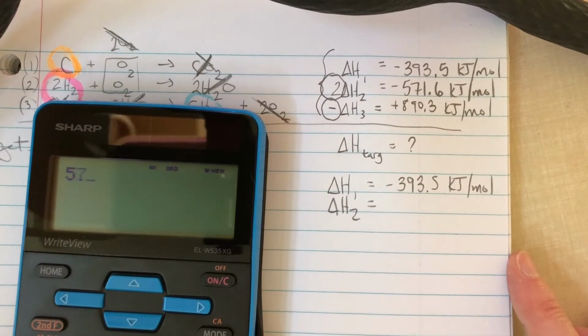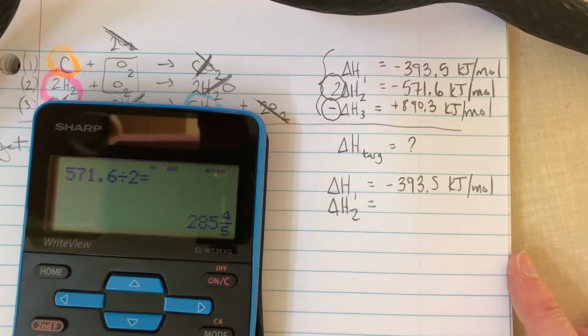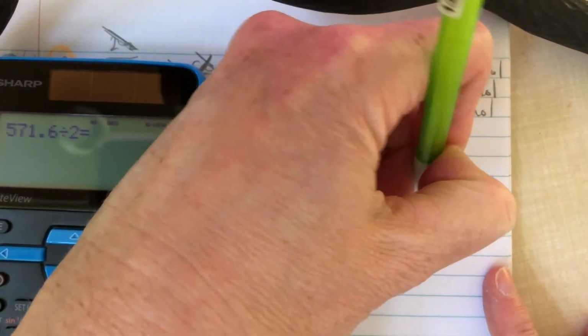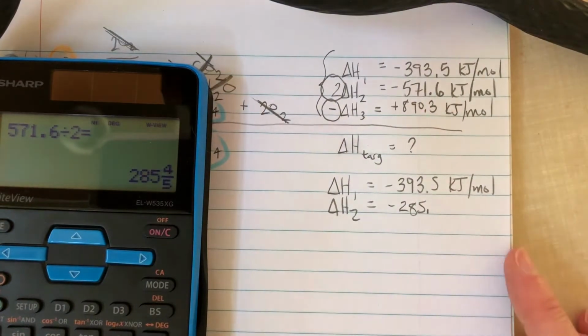using my son's calculator that he just purchased for grade 6 math, you get 285.8. I'm going to have to figure out how to change that from a fraction to a decimal.